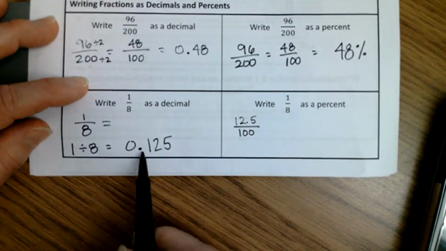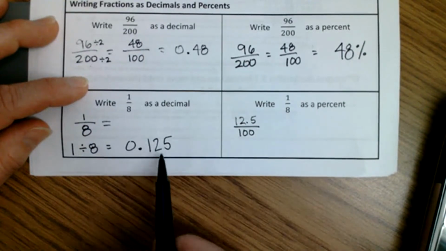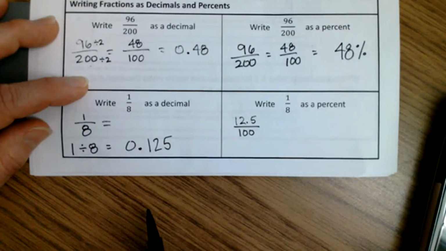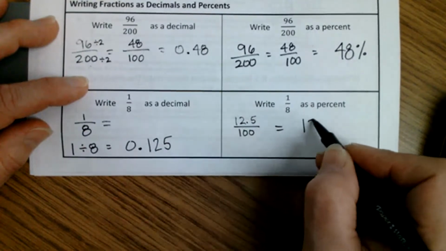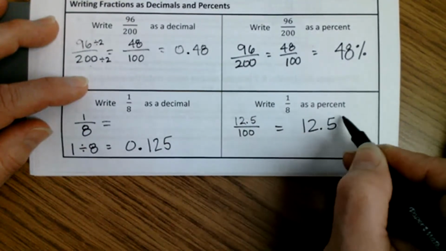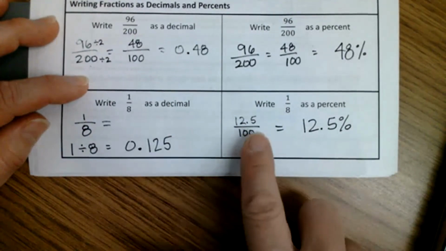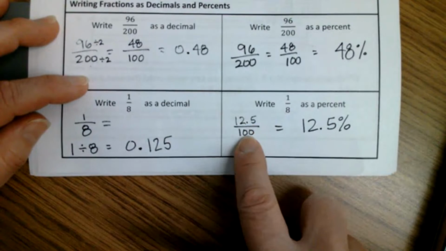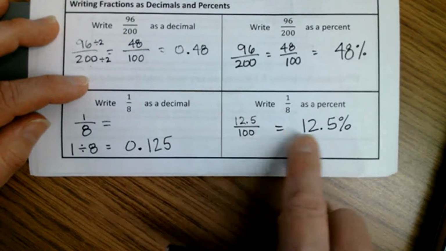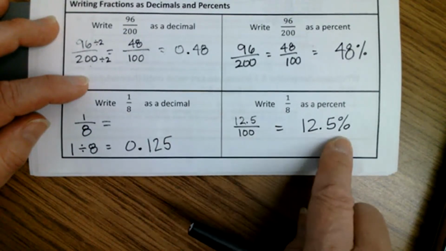In other words, to take a decimal and make it a percent, you just move the decimal over 2 places. 12.5%. Okay, so 12.5 out of 100 tells you the percent, which is 12.5%.